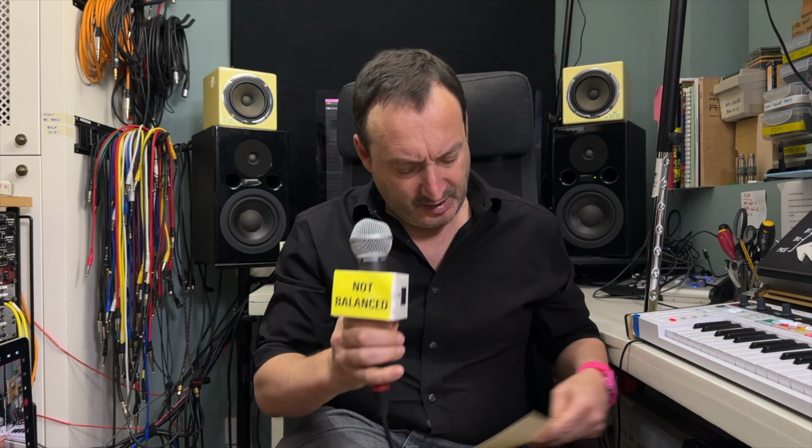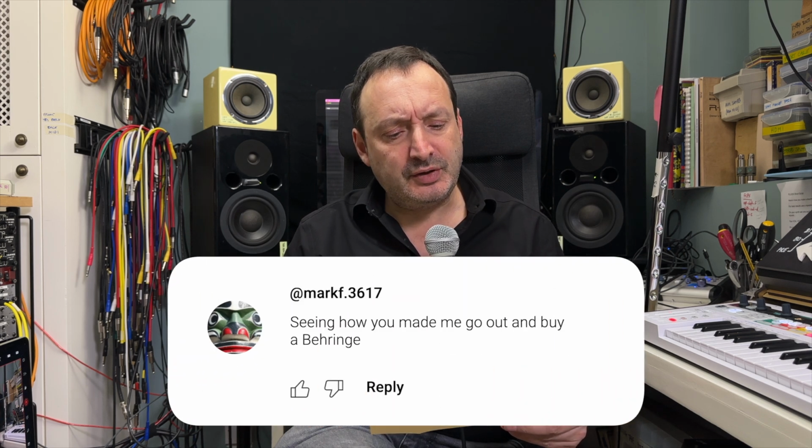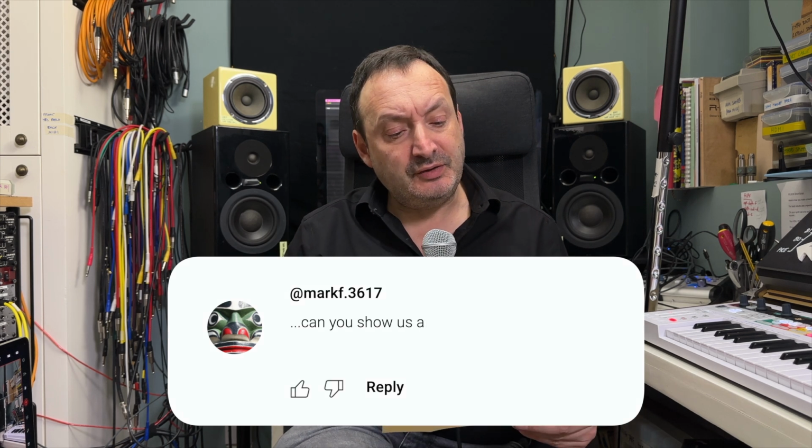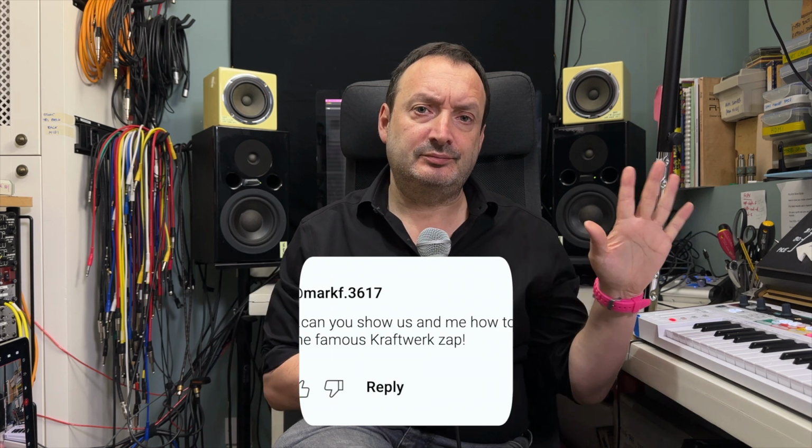One of the coolest sounds you can learn how to make on an analog synth is the sound of a zap. And one of the viewers, calling themselves Mark, writes this: "Seeing how you made me go out and buy a Behringer Pro-1, you're welcome, can you show us and me how to program the famous KRAFTWERK ZAP?"